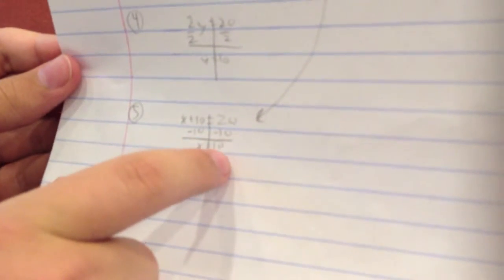Now, since y is 10, we plug that back into the equation x plus y equals 20. So x plus 10, because y is 10, equals 20. We subtract 10 from both sides, and we get x equals 10. So the final answer is x equals 10 and y equals 10.